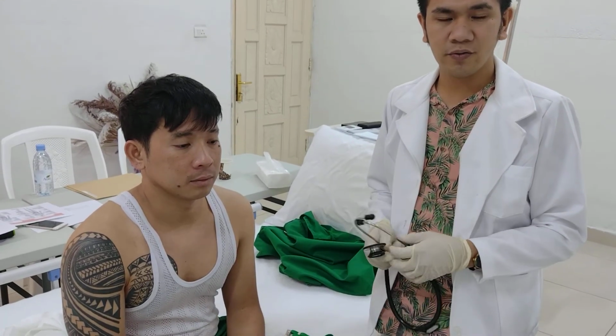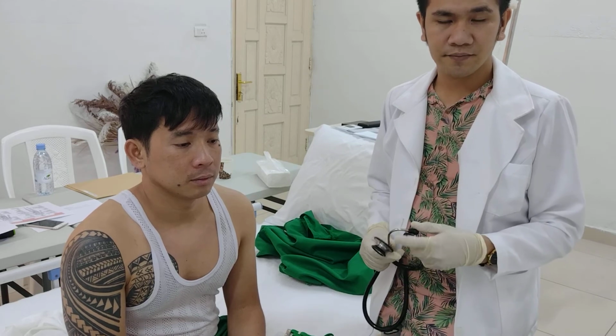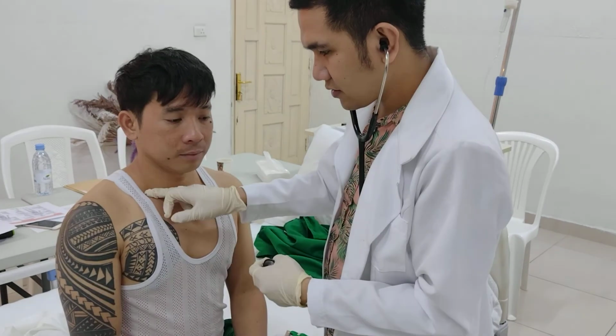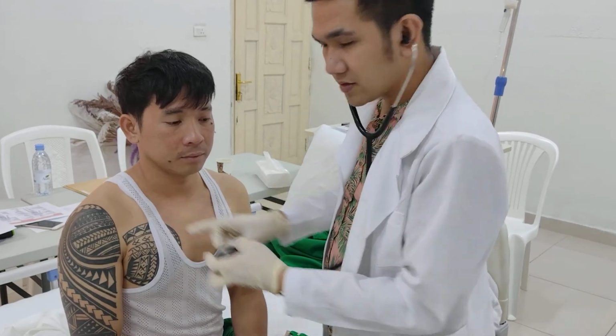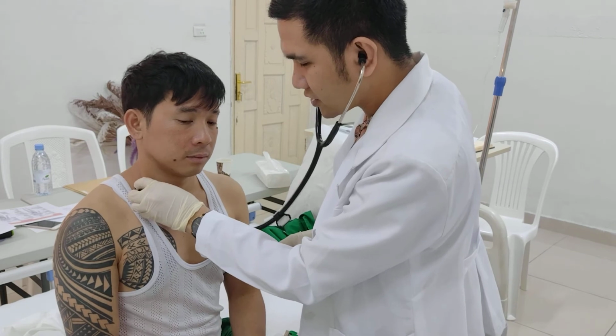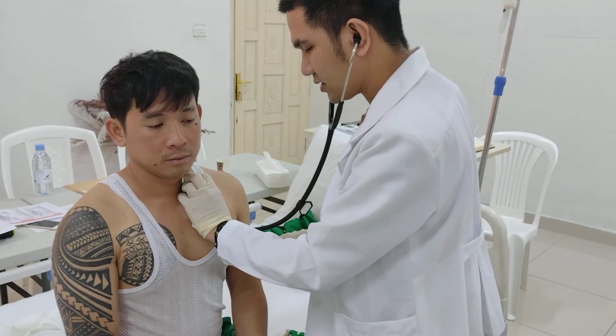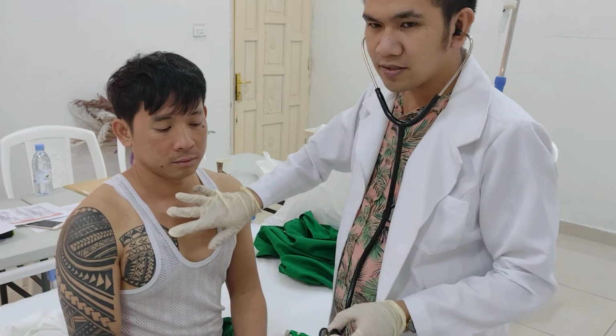After that, we will auscultate the apex of the lungs. The apex of the lungs is on the clavicular area, here. So sir, breathe in, breathe out. This is also done on the other side. Then the next one, the right.